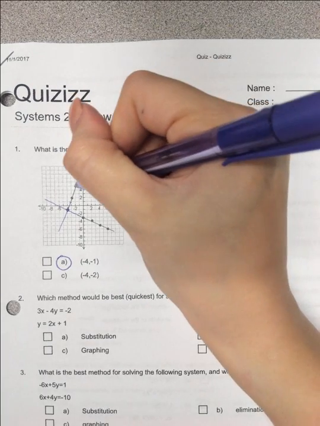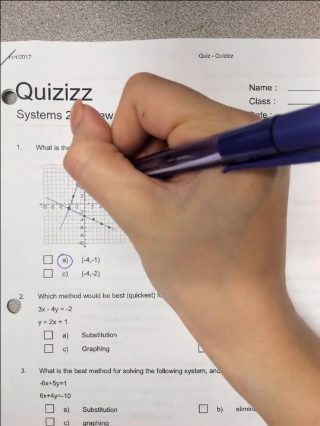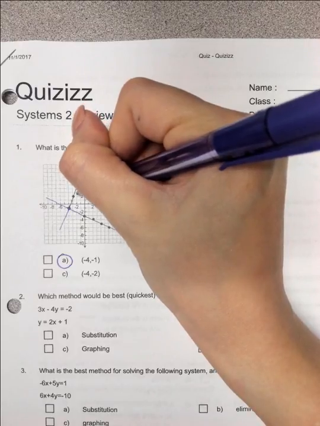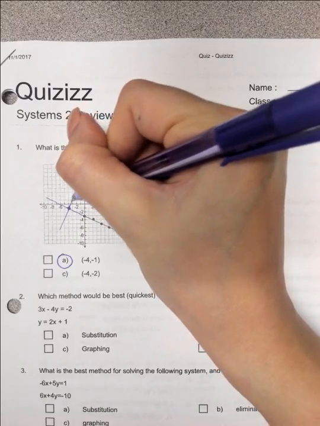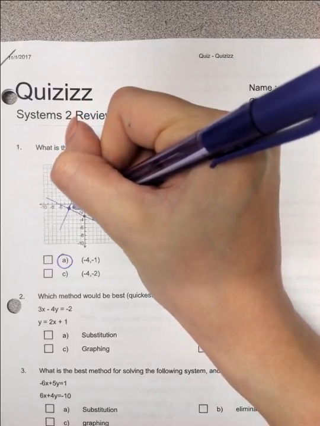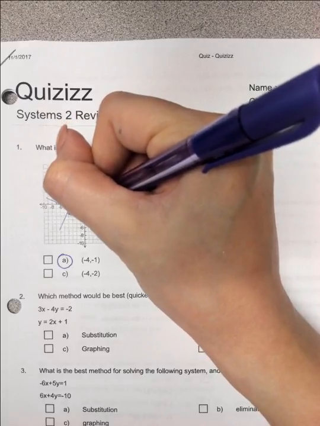So here, to get from this point to this point, I'm going down 3, 1, 2, 3, and left 1. So 1, 2, 3, left 1. 1, 2, 3, left 1.